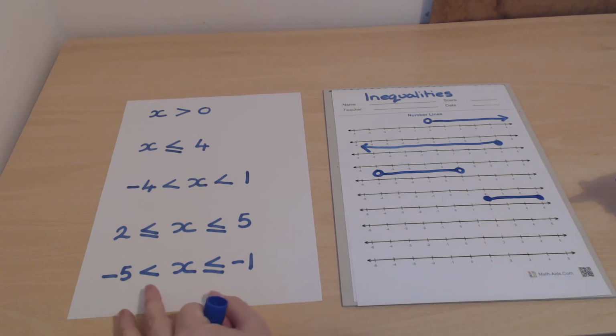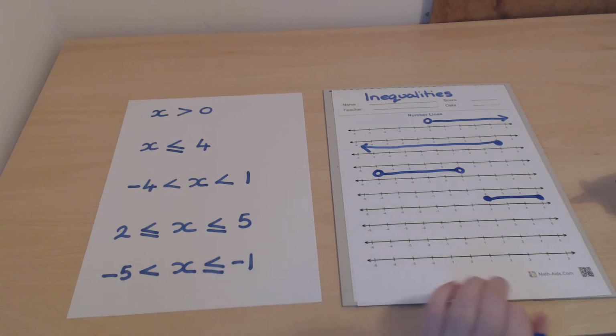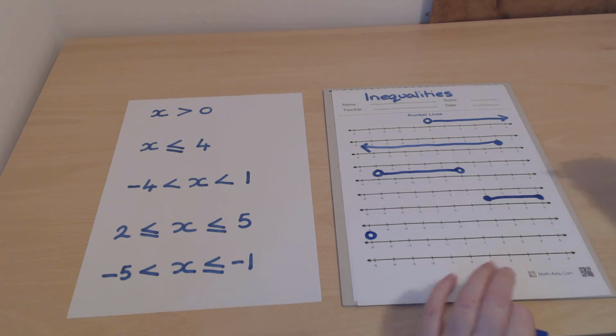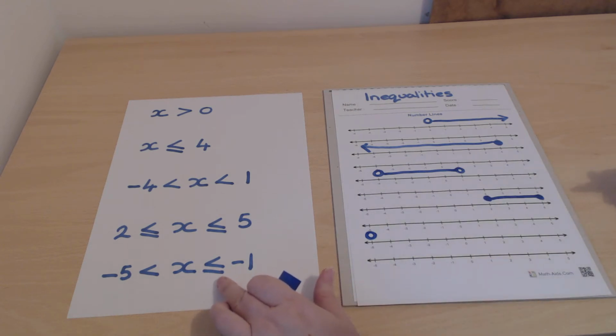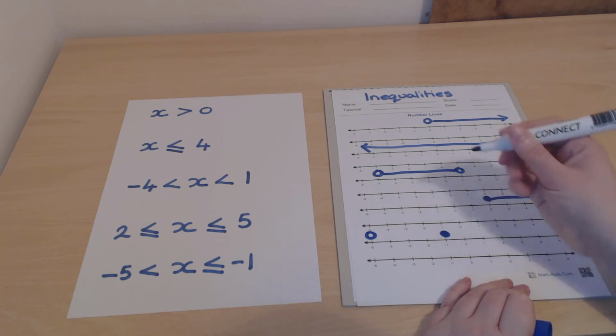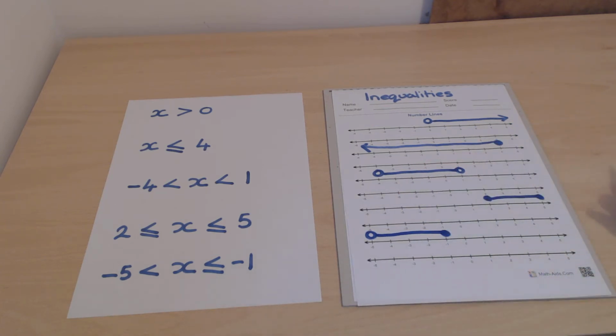So finally here I've got one which has got a bit of a mix, so empty dot over the -5 here, which is all the way over there, but a filled in dot going over the -1, and then we join those together. So that's how we take the inequalities and draw them on.